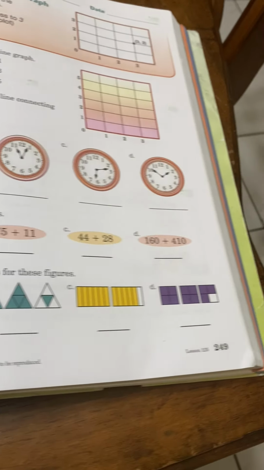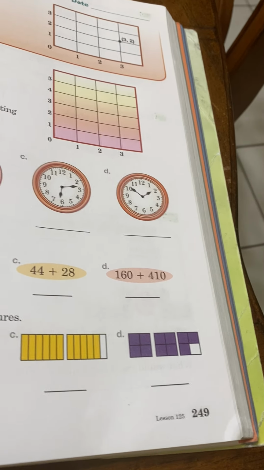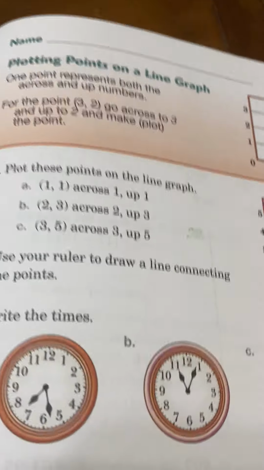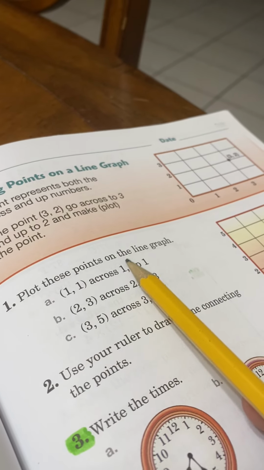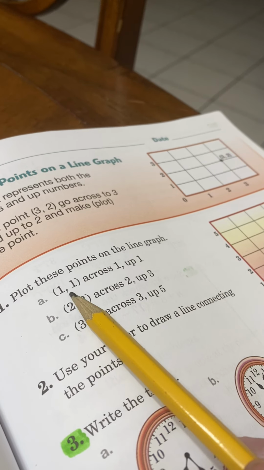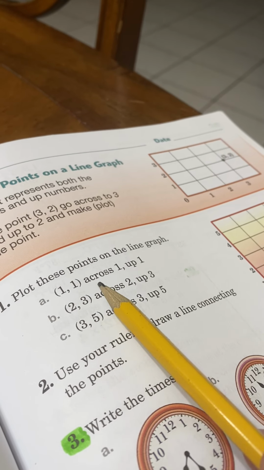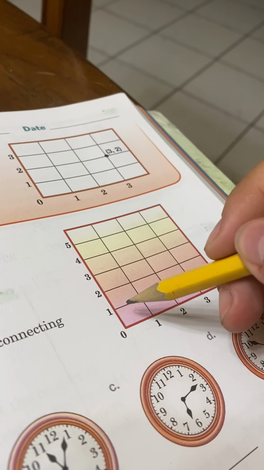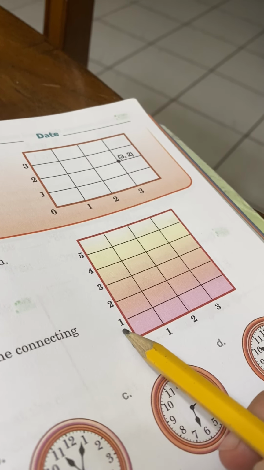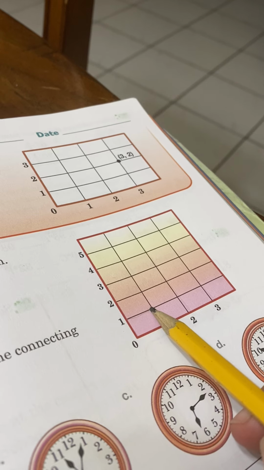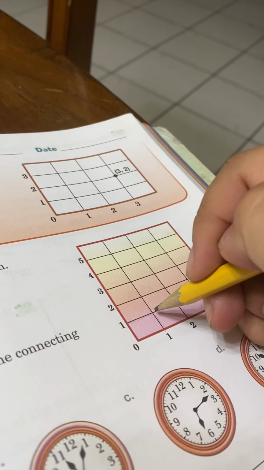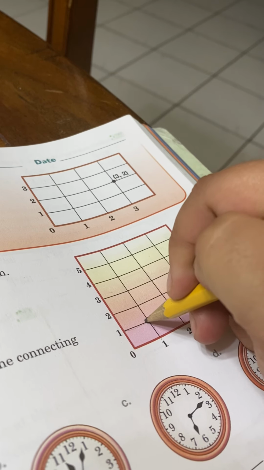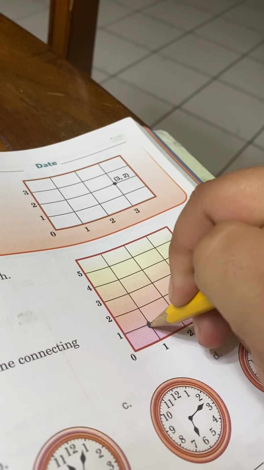All right, so we're doing page 249. First section. It says, plot these points on the line graph. 1 and 1, across 1, up 1. Across 1, so I look for my 1, 1, up 1, 1. So I'm gonna go ahead and make my dots.